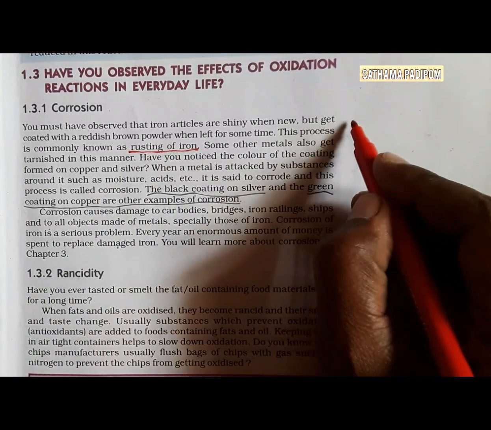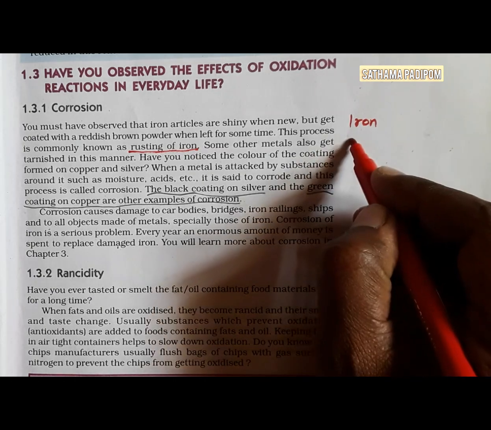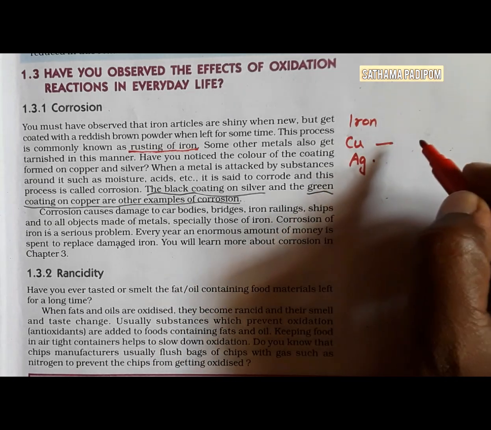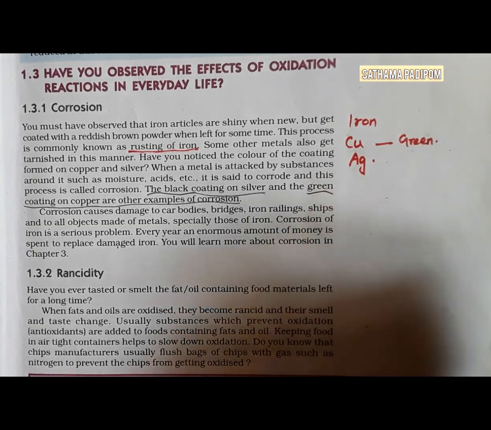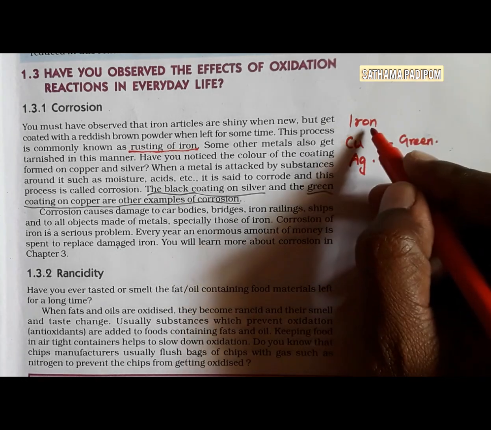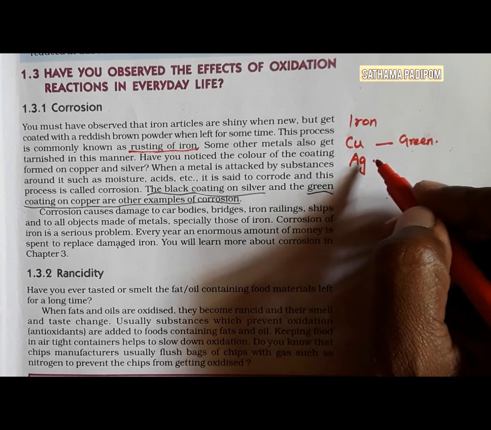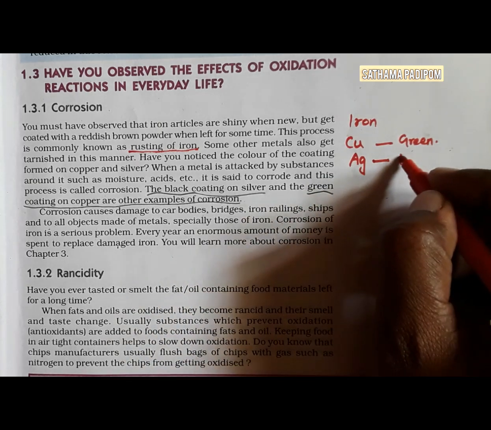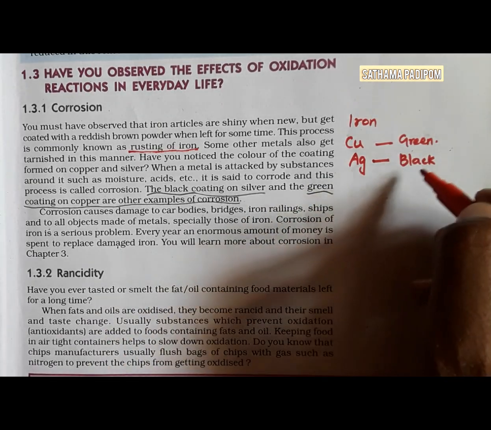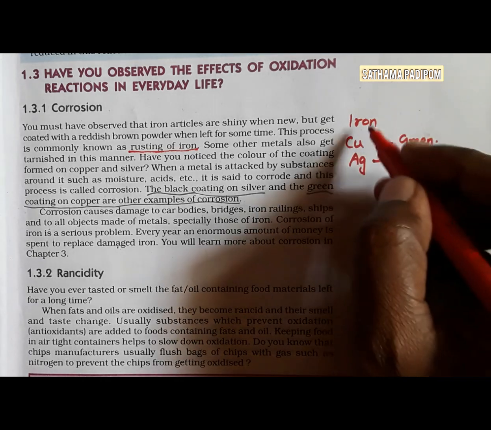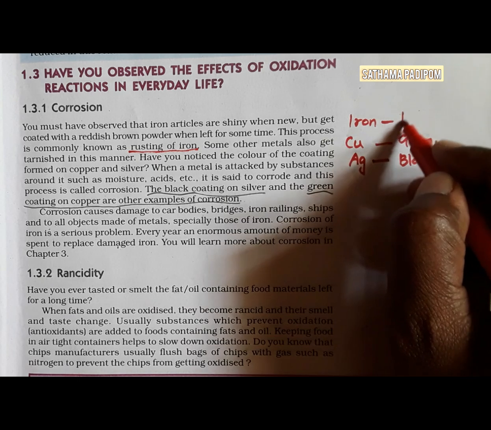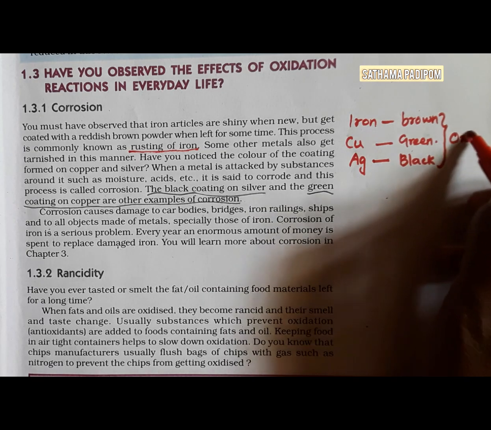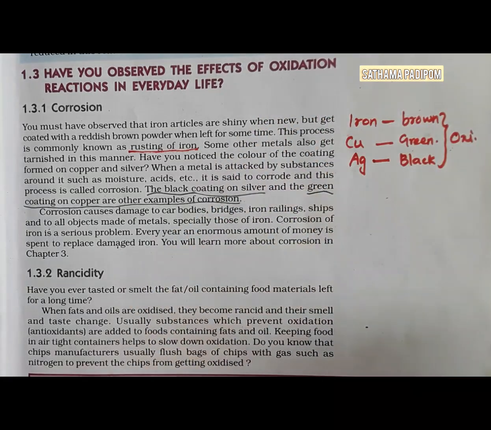So three things we have learned here. First is iron, rusting, then copper, and next silver. With copper, we can see a green colored deposit. Keep the colors in mind; copper, iron and silver we have already learned in grade 8 in the metals and non-metals chapter. Silver gets a black coating after oxidation, and iron gets a brown deposit. These all happen due to the oxidation reaction. These are the effects of oxidation.